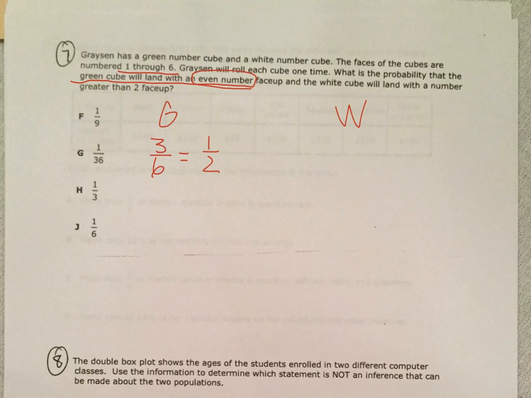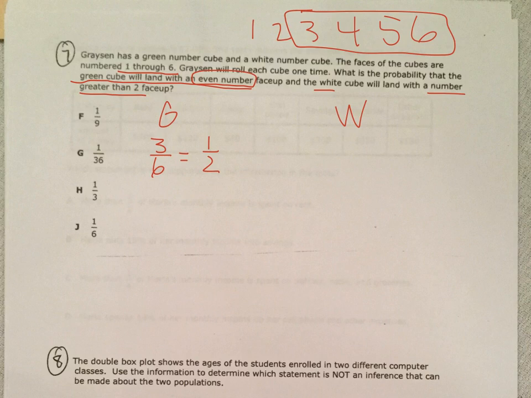Okay, so then, and the white cube will land with a number greater than 2. Okay, I know that the number cube is 1, 2, 3, 4, 5, 6. How many are greater than 2? Right here. So that's 4 out of 6, and that simplifies to 2/3.